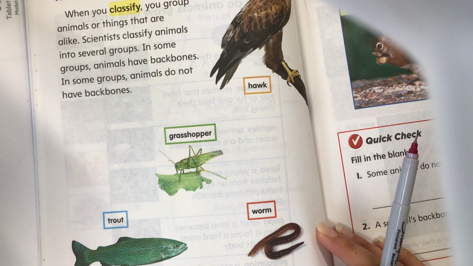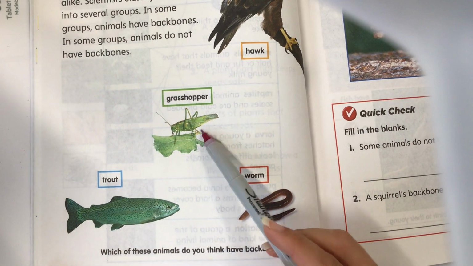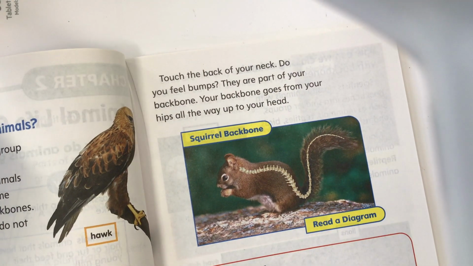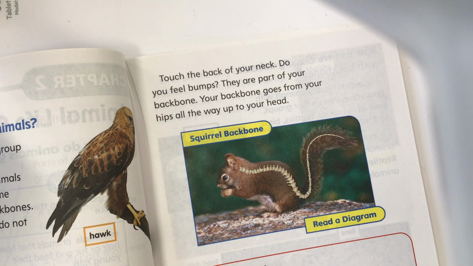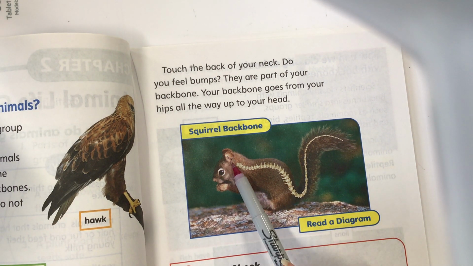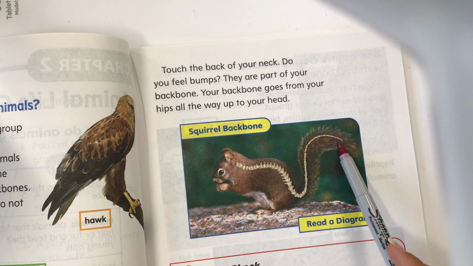Which of these animals do you think have backbones? Trout, grasshopper, hawk, and worm. Touch the back of your neck. Do you feel little humps? They are part of your backbone. Your backbone goes from your hips all the way up to your head. Here's the squirrel's backbone, next to his ears, all the way down and all the way through his tail.